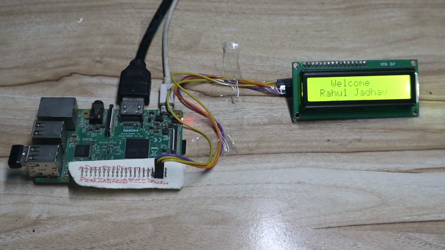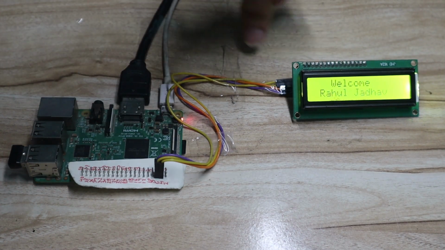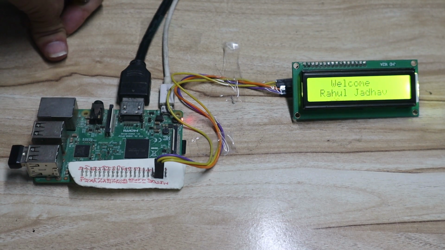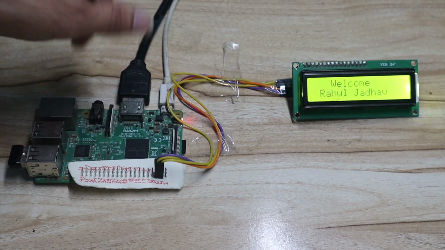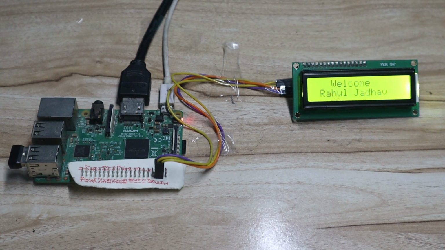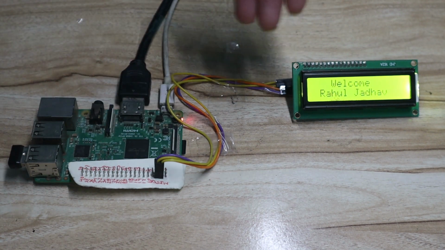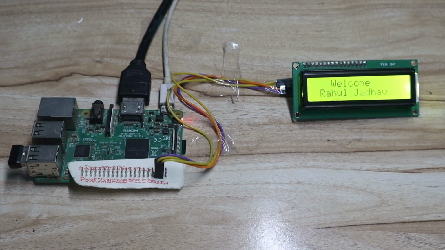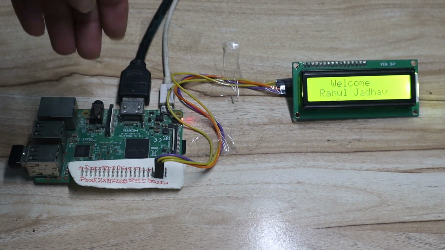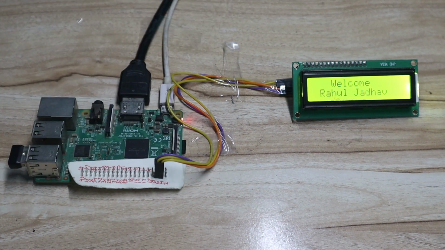Hello friend, in today's video we will learn how you can connect the I2C display with Raspberry Pi. You can see on the screen I have successfully connected the I2C display by using 4 pins with the Raspberry Pi. In this video we will learn the program part of this project. Also we will see the hardware connection. Also we will see how you can enable the I2C functionality of the Raspberry Pi.